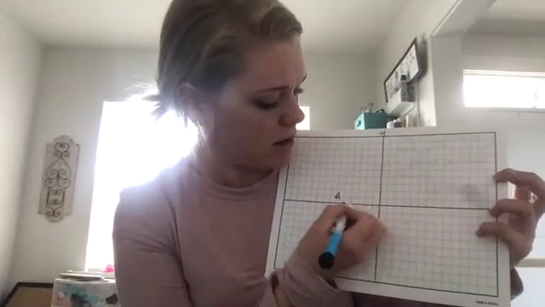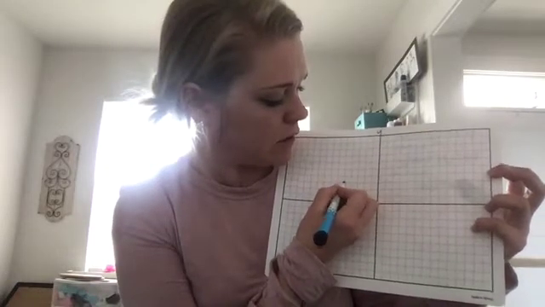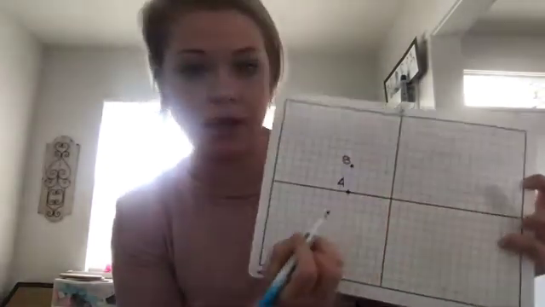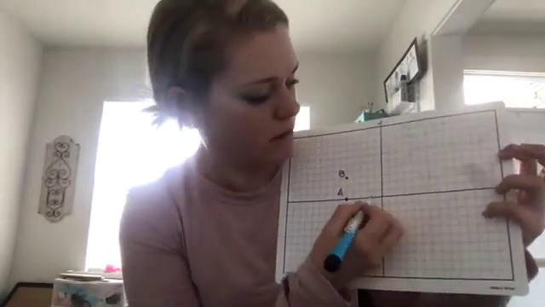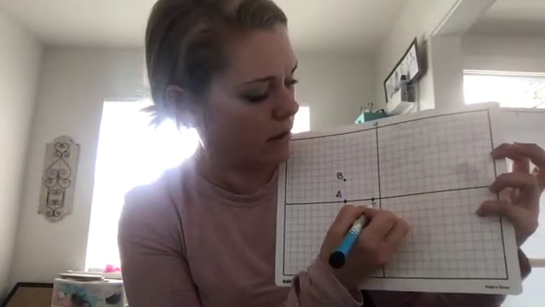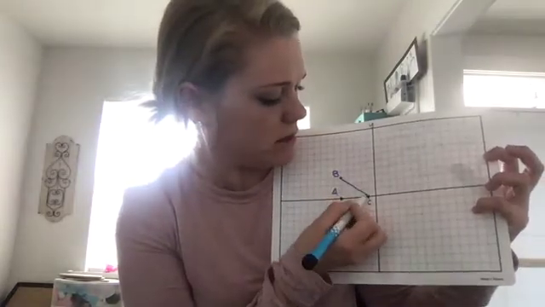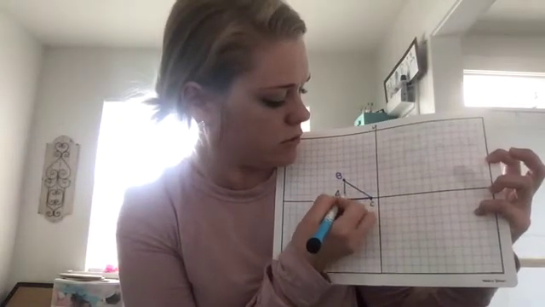So then it says -5, 0, -5, 3. So -5 is on the negative in the x's, 3 means positive in the y. So -5, 1, 2, 3. Here is B. And then C is at -1, 0. So -1 on the x, 0 on the y, and here is my C. So this is your triangle.